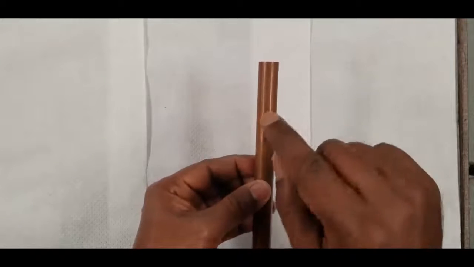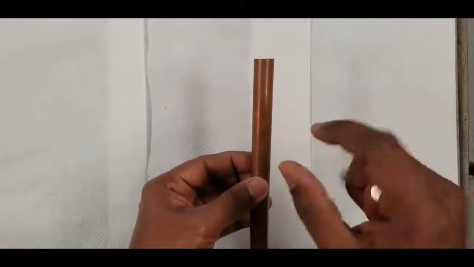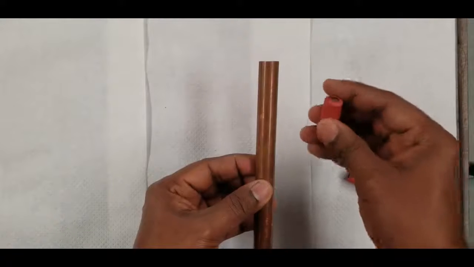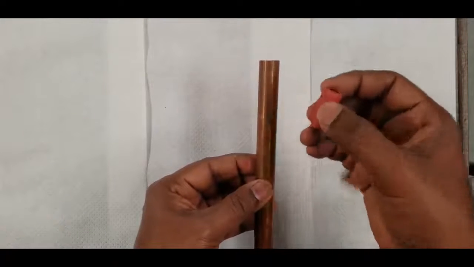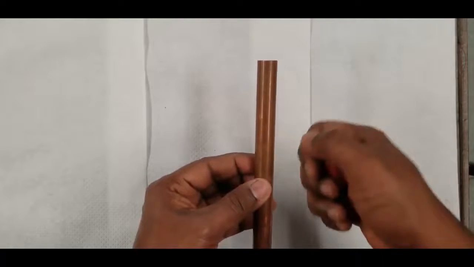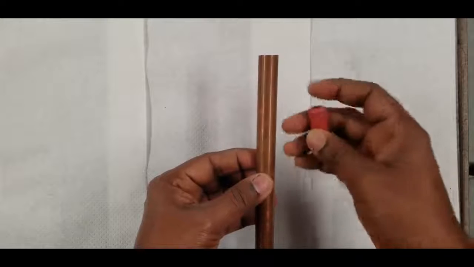These currents are current loops, and they are called eddy currents. The orientation of these eddy currents is in such a direction that it will oppose the change in the magnetic flux. So this is what we call Lenz's law.